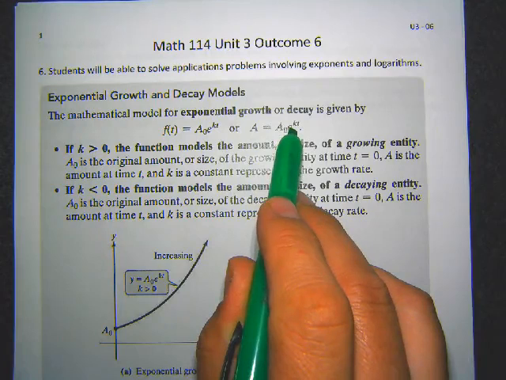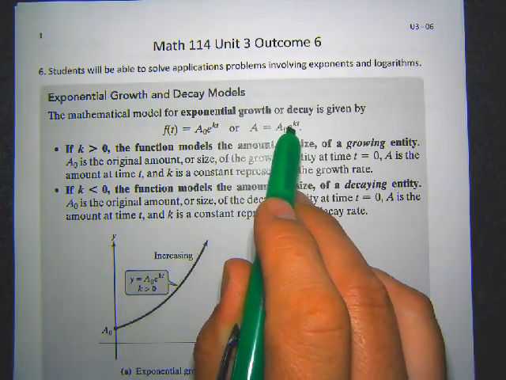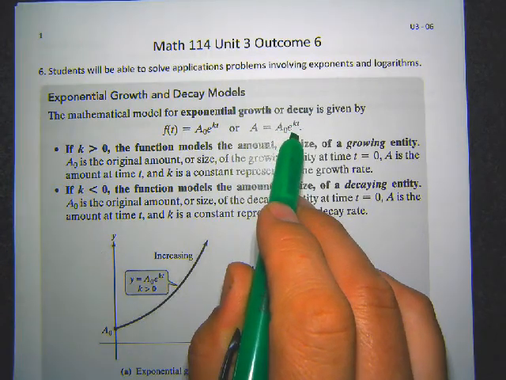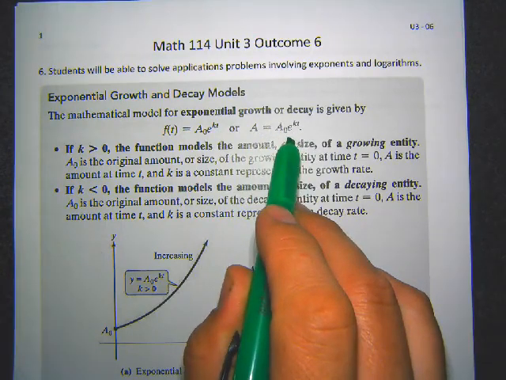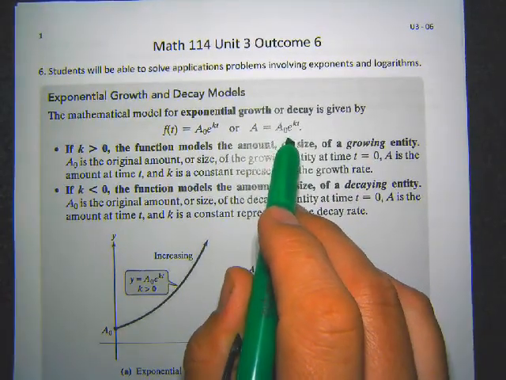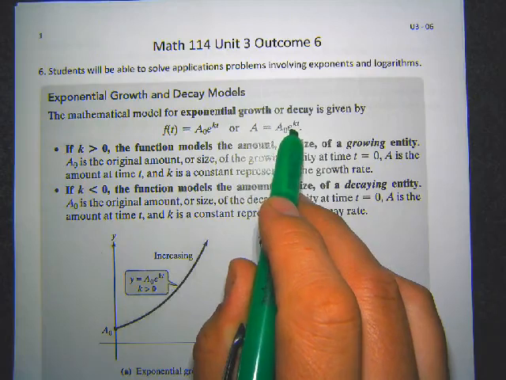The k here is called the constant of growth, so the growth rate. It is a number that will just describe how quickly this exponential growth is happening. The number will depend on the situation. So we'll use this model for all kinds of things. We use it for the population of a bunny or the population of a virus, or we'll use it for radioactive decay for different elements. And so the k will change depending on what you're studying.